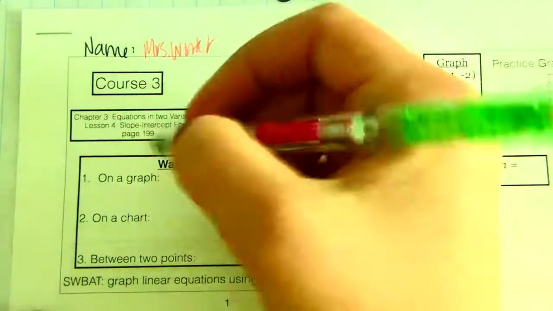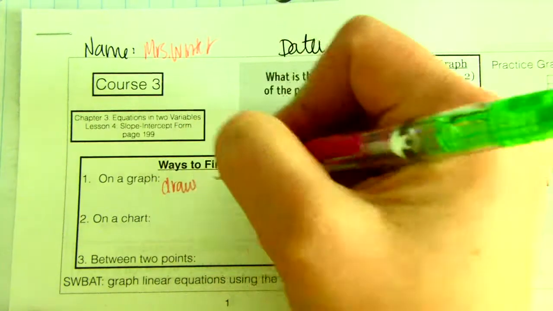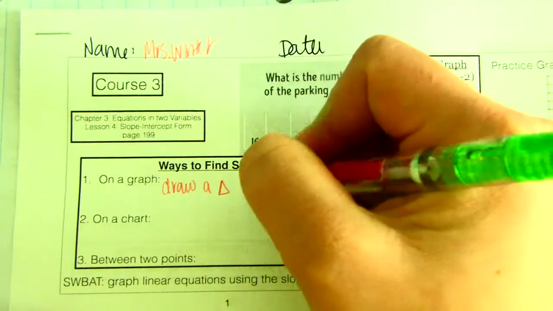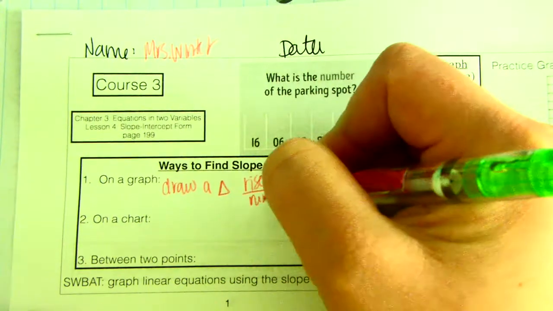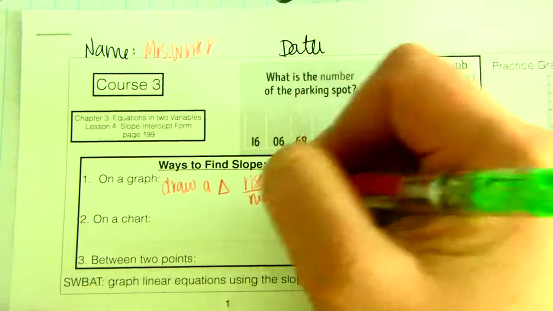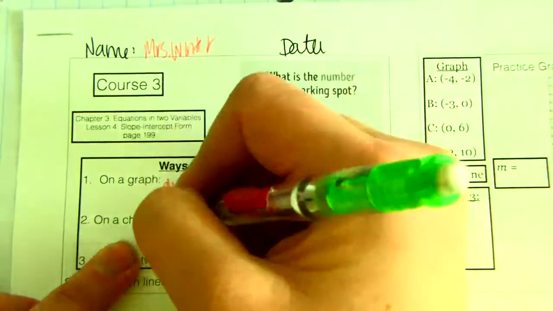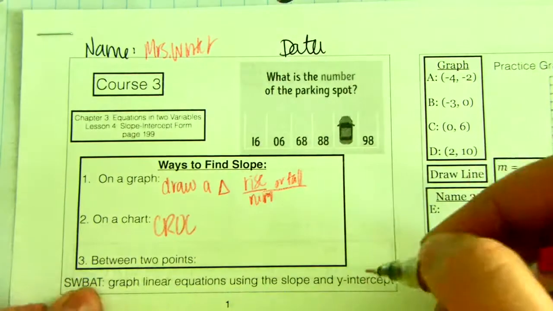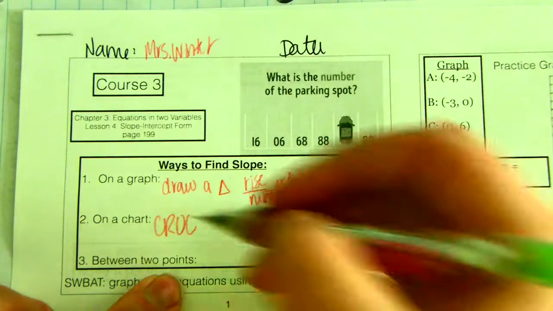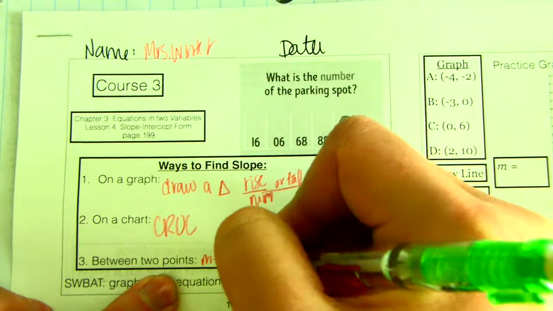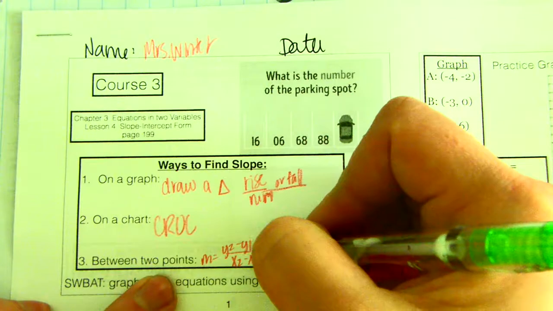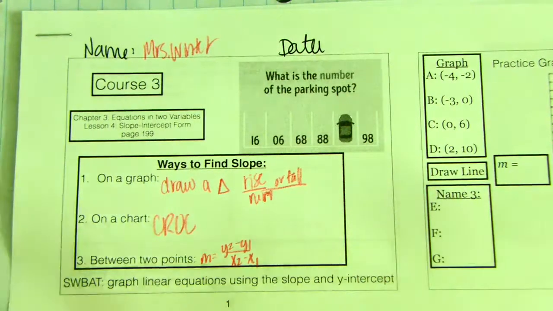So if we're given a graph, I like to draw a triangle, rise over run. Or sometimes it's fall, but it's always over run. On a chart, we find the constant rate of change, or the crocodile bumps. Between 2 points, that's m equals y2 minus y1 over x2 minus x1. So that little formula.